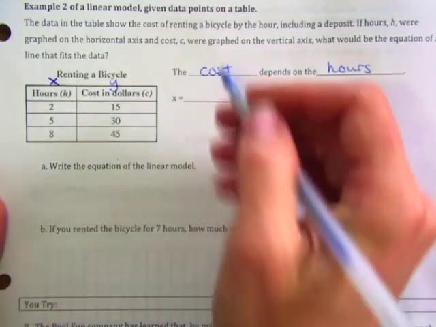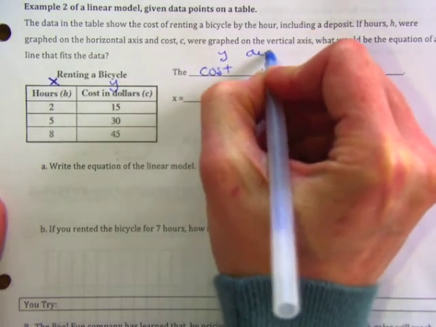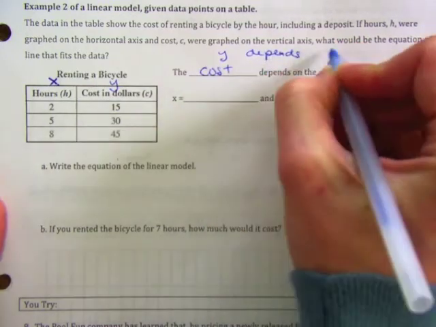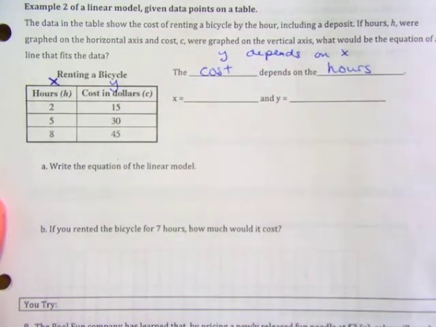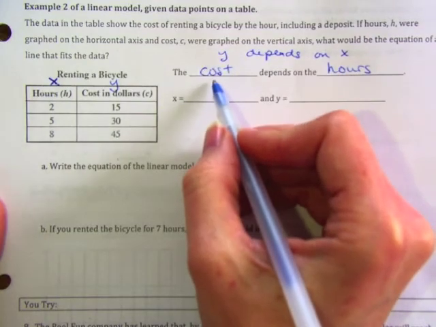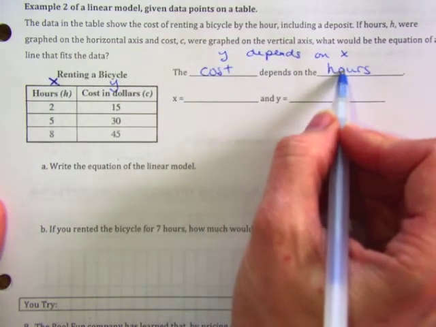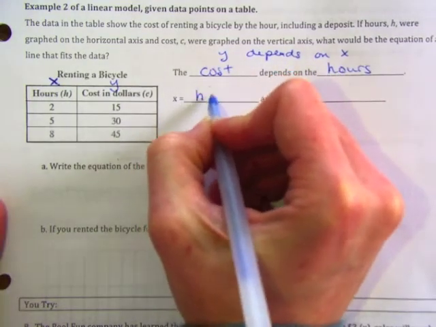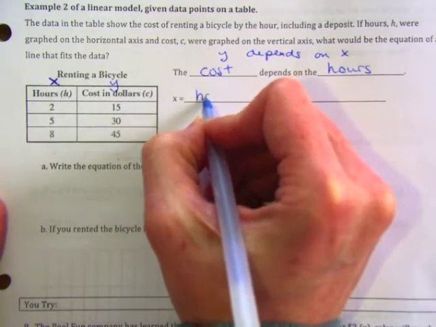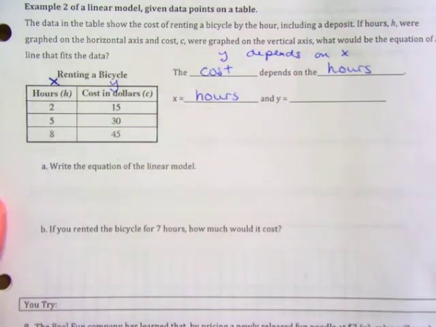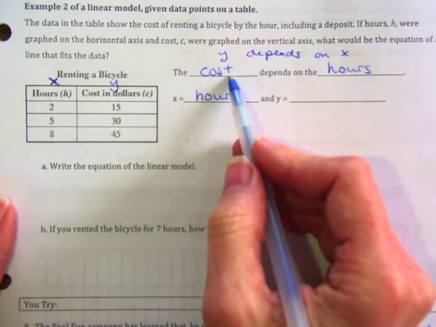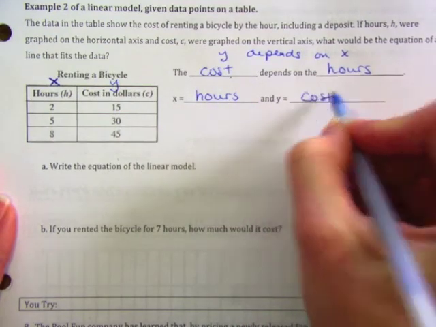And again, y depends on x. So the x is our hours. Sorry, the x is our independent variable. And the y is our dependent variable, and that is our cost.